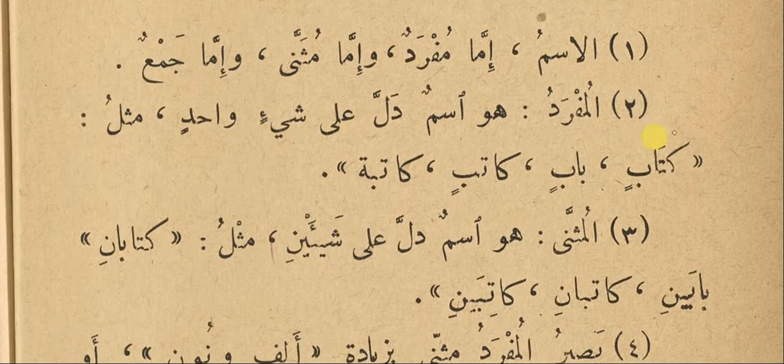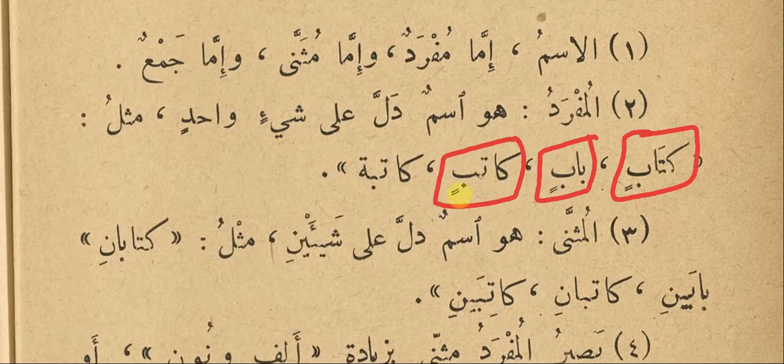These are examples of a singular: كتاب, a book; باب, a door; كاتب, writer; كاتبة, the feminine of the same, writer. This ta here, in كاتبة, has 2 dots on it because sometimes when something else is attached to it, you pronounce it like this ta, كاتبة or كاتبتان. So this is the feminine for a writer, singular. All these are singulars. We covered that.